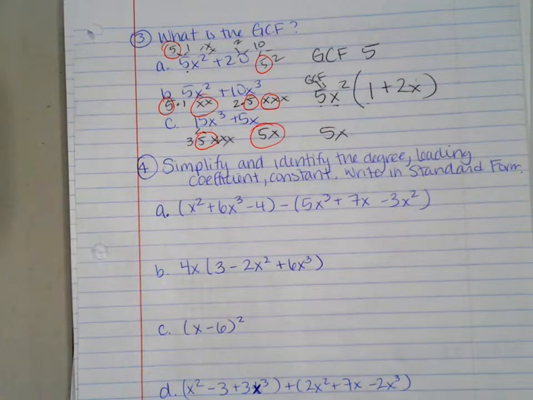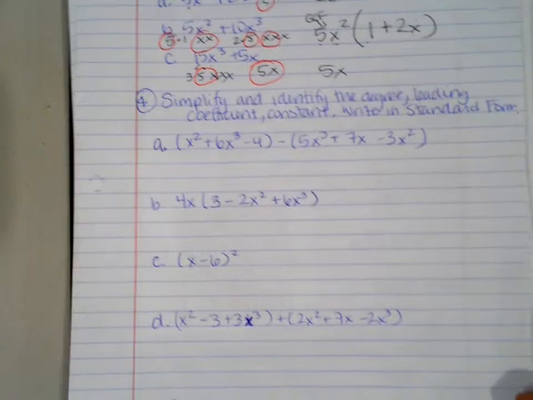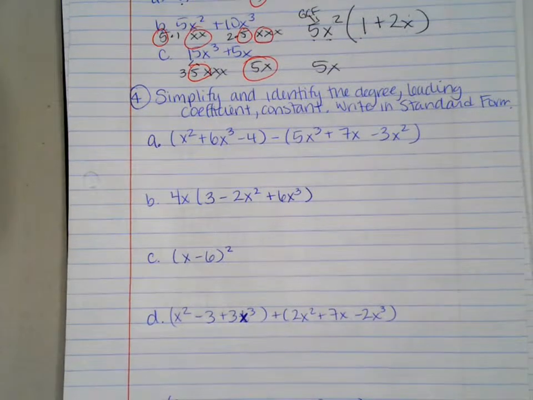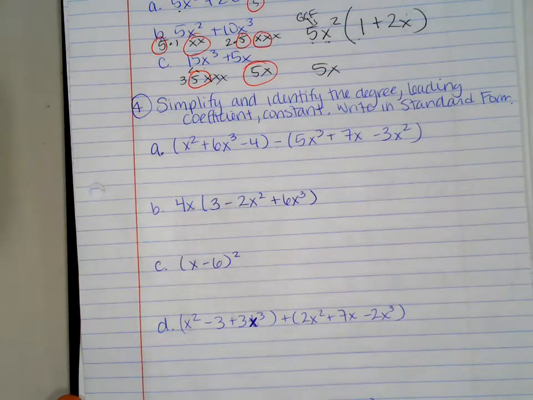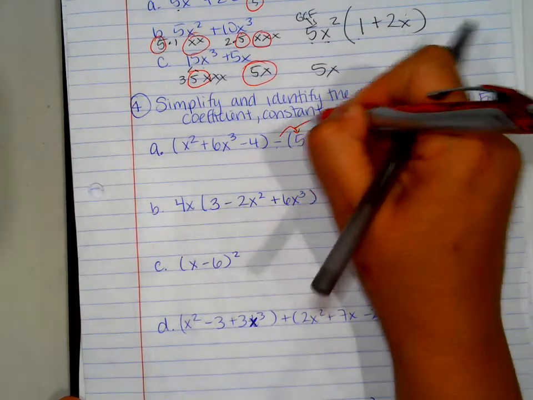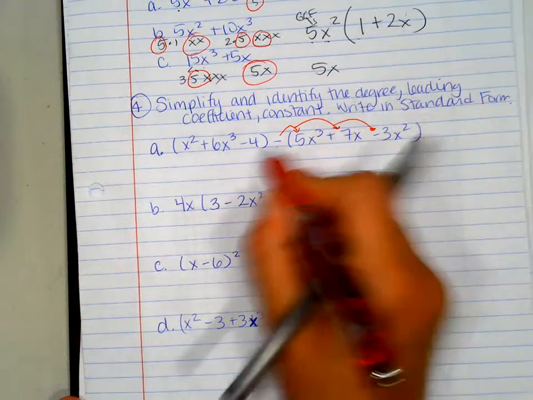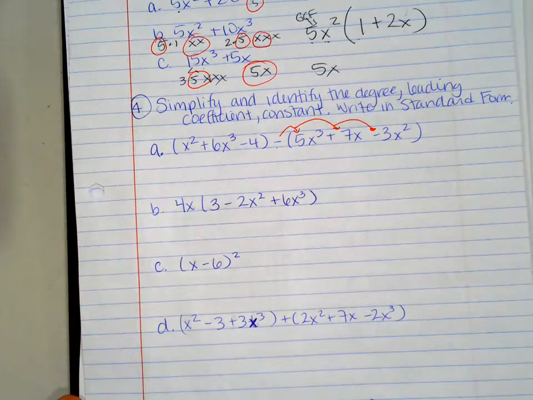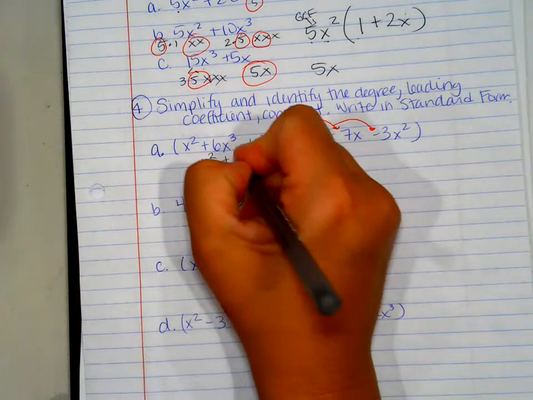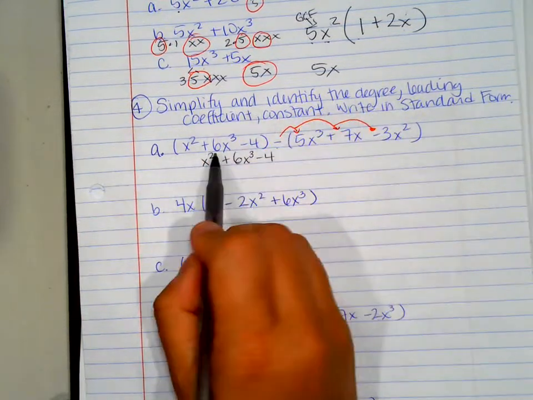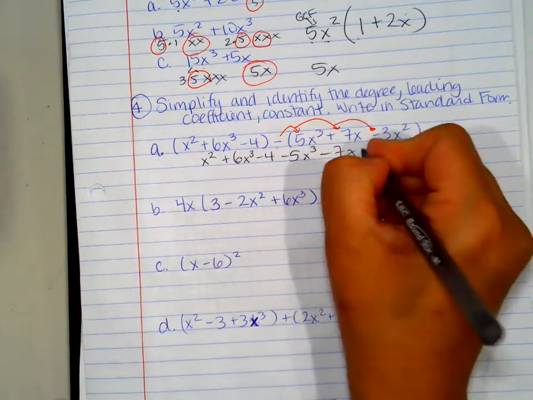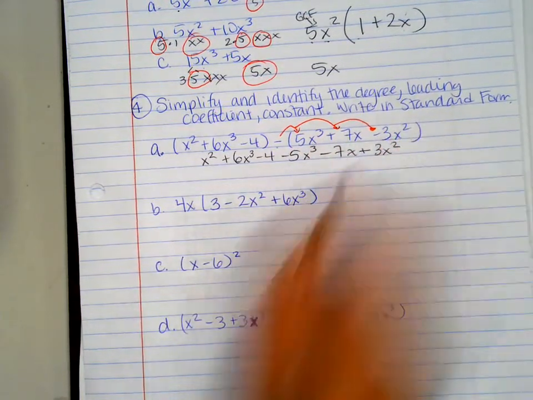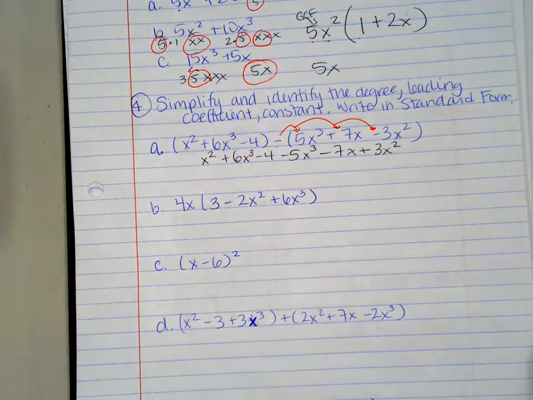Little review. Simplify and identify the degree, leading coefficient, constant, and make sure you're writing it in standard form. Okay, this guy right here, subtraction. So we need to make sure we distribute that negative to everything over there. So I'm going to rewrite this as x squared plus 6x cubed minus 4. This guy stays the same. Minus 5x cubed minus 7x plus 3x squared. And now I'm going to go through and combine like terms.